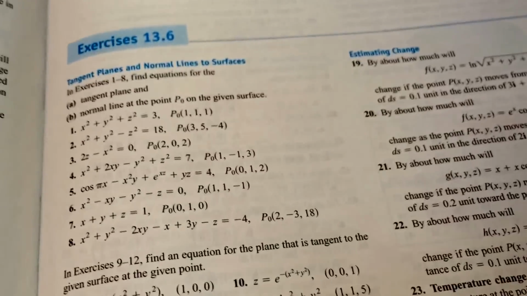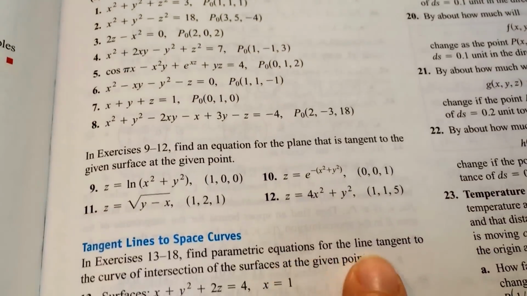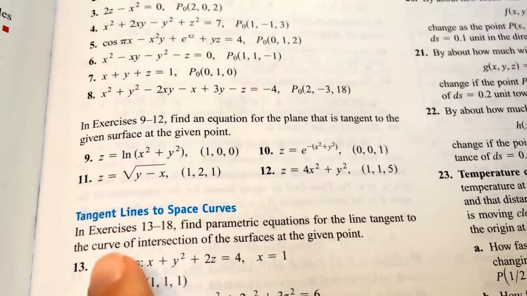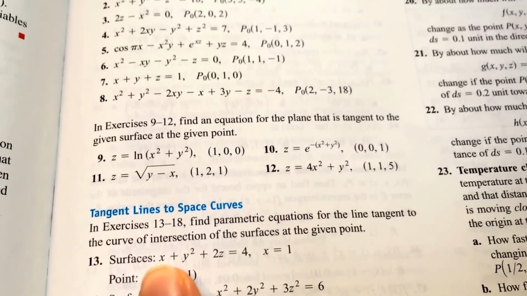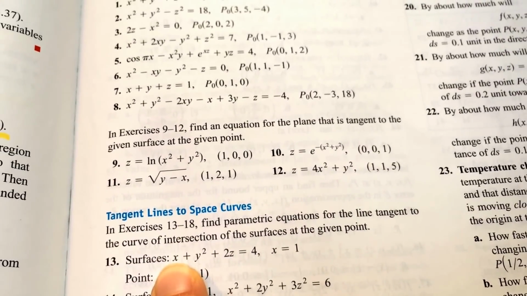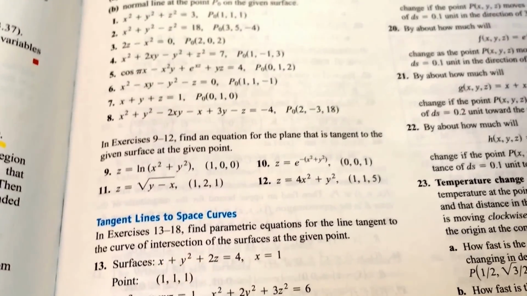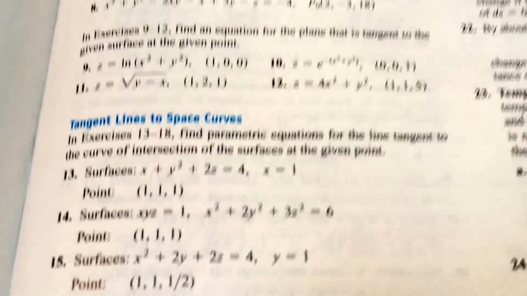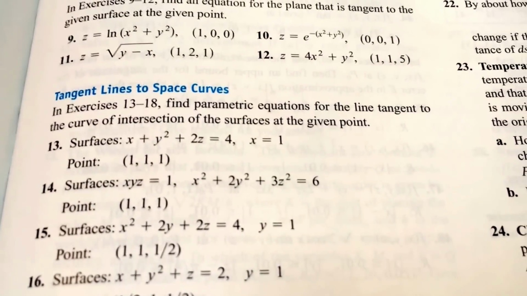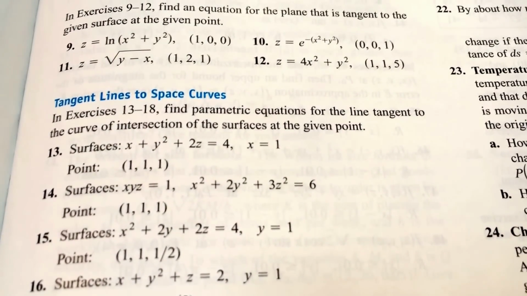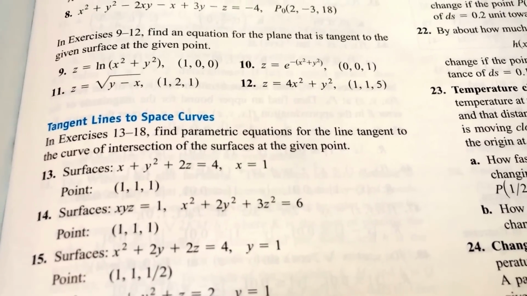So what they're wanting you to do then is find the parametric equations for the tangent line to that curve. If it's tangent to a surface, you'd have to use a plane, but if it's tangent to a curve, then you use the line. So that's why this one is a little bit different. You don't actually have to find the curve of intersection. You could, but you don't have to. Okay, so let's say you wanted to on number 13.